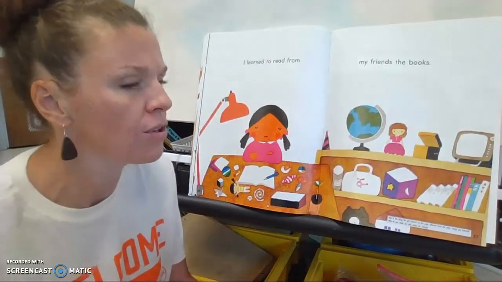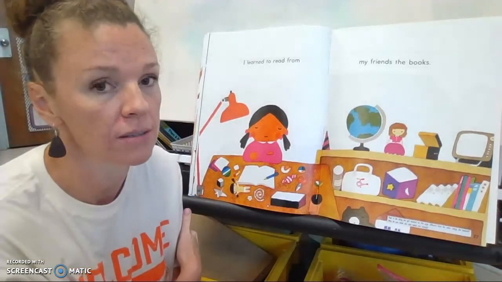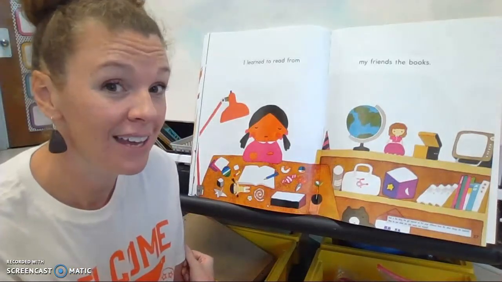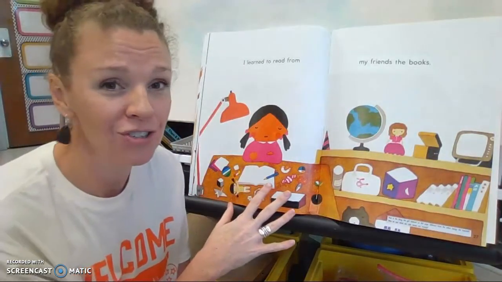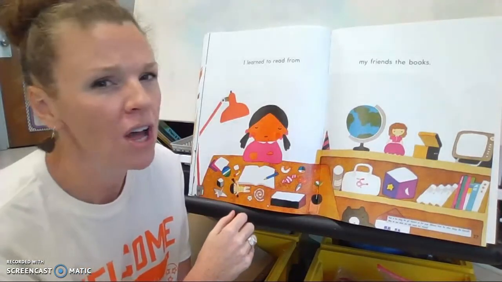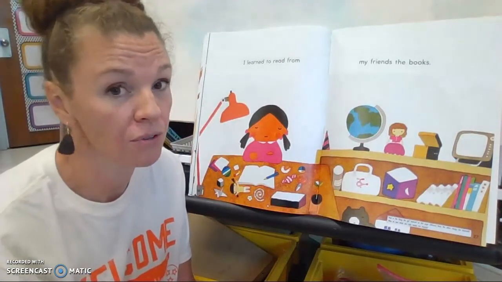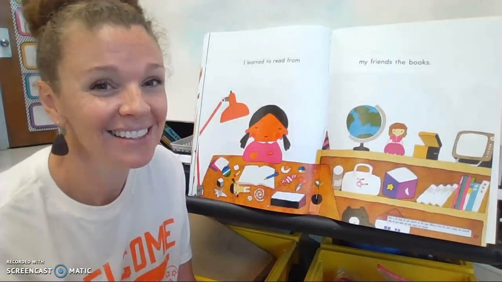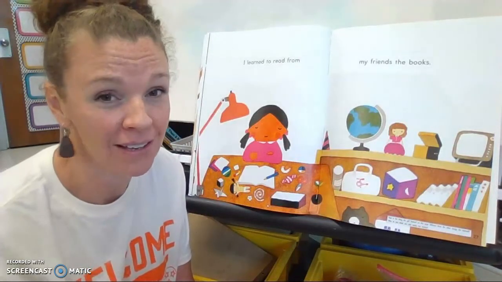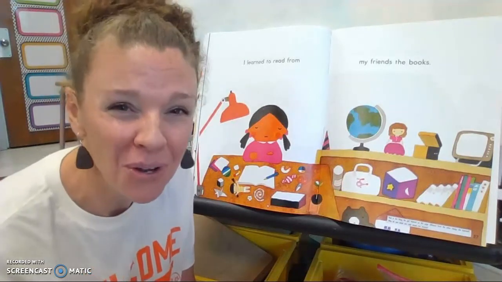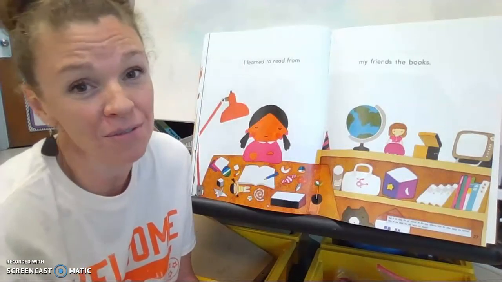So how is the thing the girl learned from on this page different from the things that she learned from on the other pages? Yes, the other pages were animals. They were living things. In this page, she learned from a book. It's not an animal. It's a non-living thing. Why do you think she calls books her friends? They're fun to read, and she learns from the books. They teach her things. Do you love books? Do you love reading? Books are friends. They teach us things and we learn from them, right?